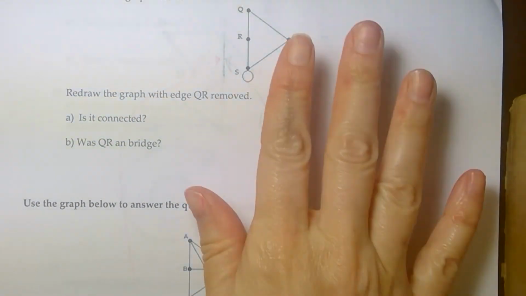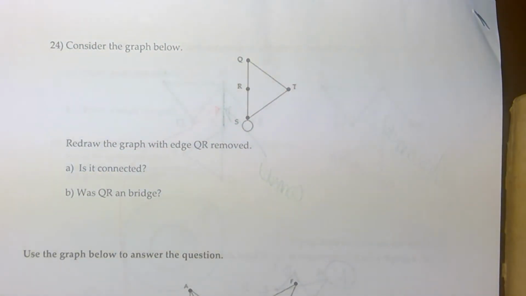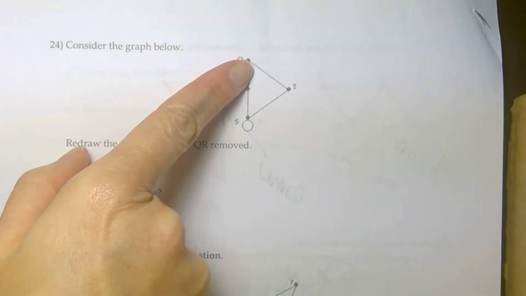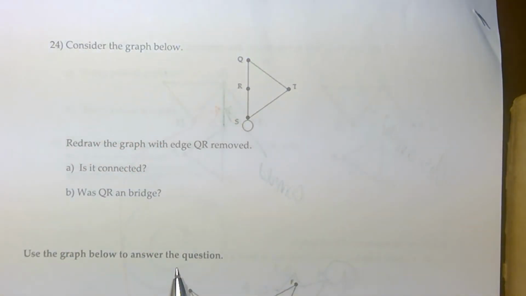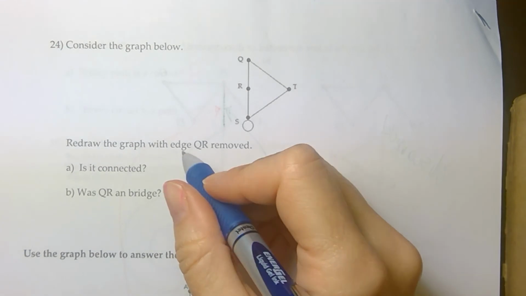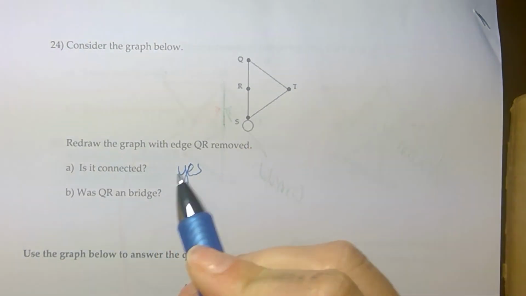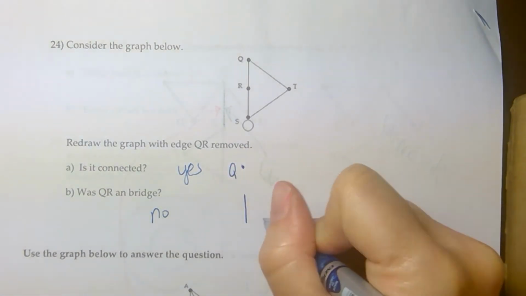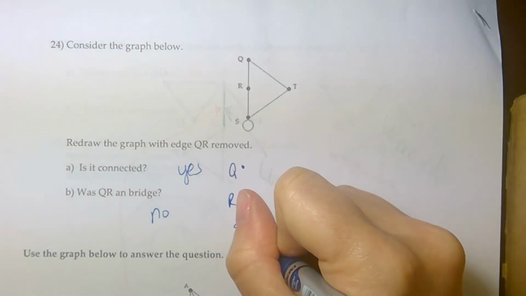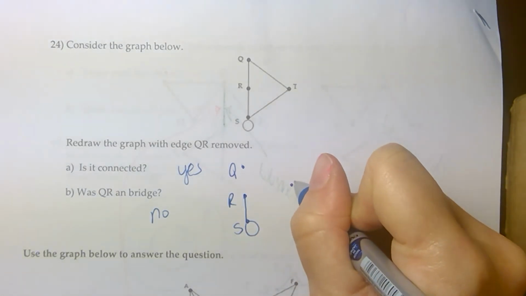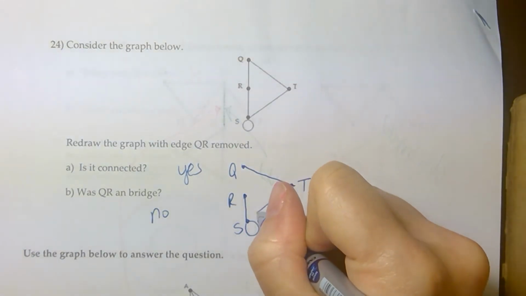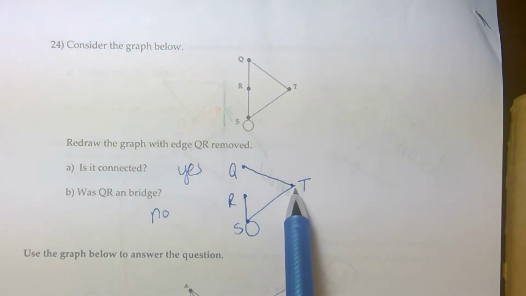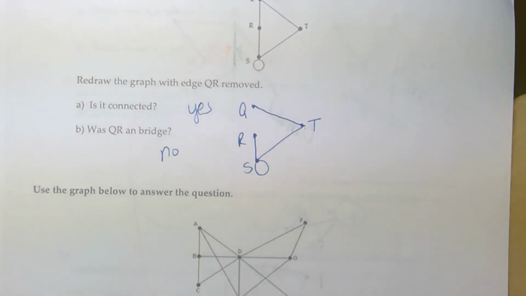All right, number 24. Consider this graph. If I remove edge QR, and you can either redraw it or you can just think about it, is the graph still connected? Well, yes, because QR is not a bridge. Let's go ahead and draw it. So we've got Q, we've got R, S, S has a loop, and then we have T over here. Because Q is also connected to T, if I take out QR, the graph is still connected.